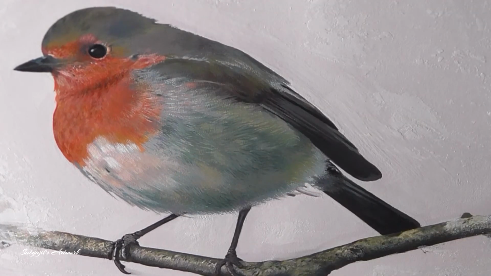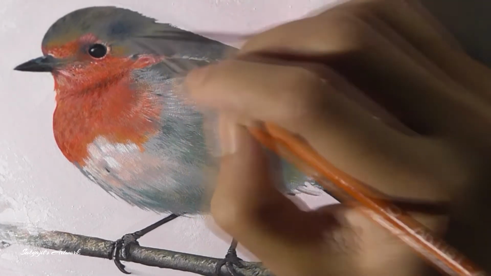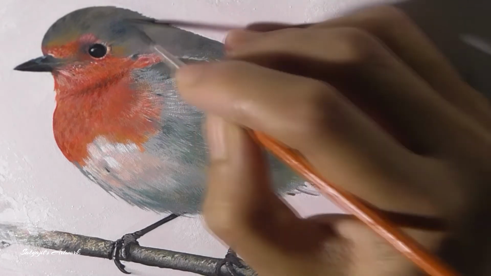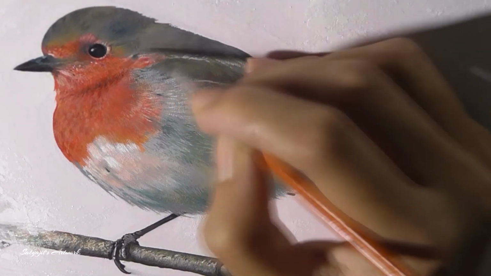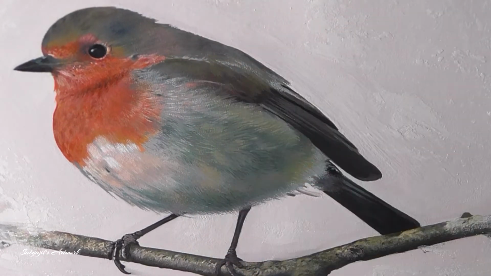You can follow my brush strokes to understand the process that I am trying to apply in order to paint those subtle marks which will eventually represent the fine feathers of the bird.